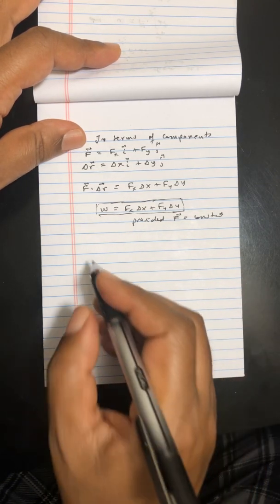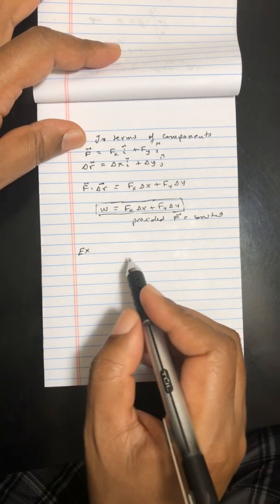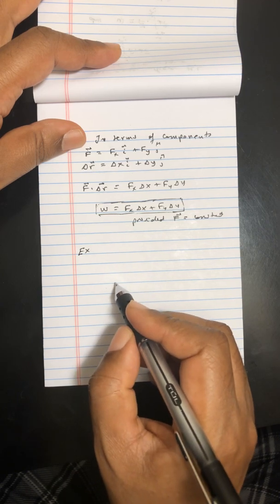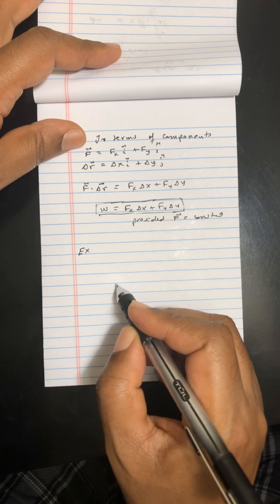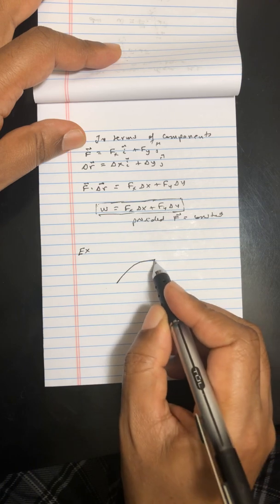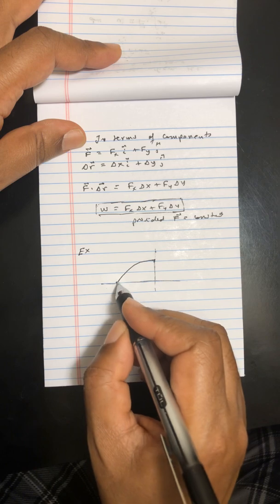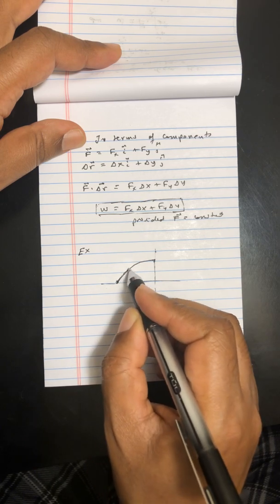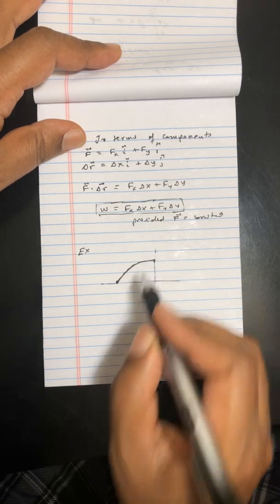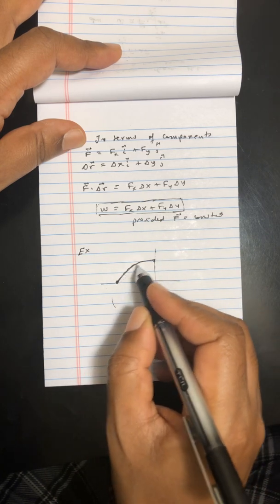Now let's consider an example. Suppose we have a constant force acting on this object, which is being displaced along a quarter of a circle from here to here. Let's say this is our coordinate system. This is a circular path.